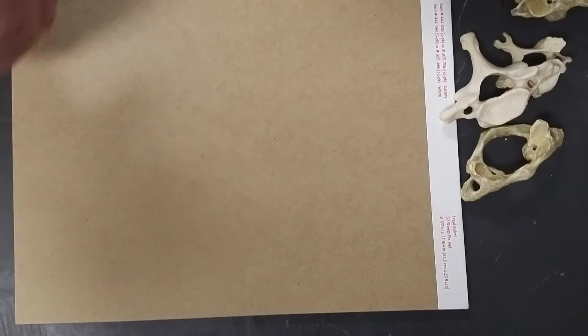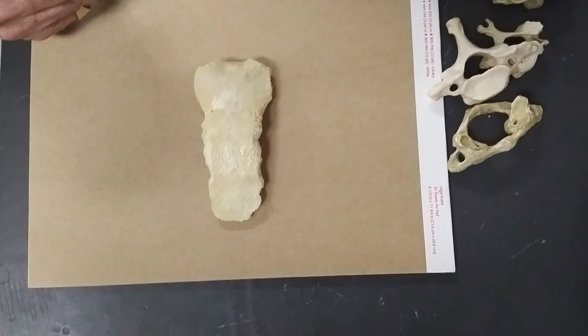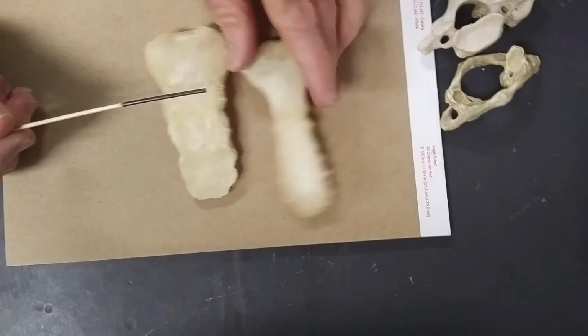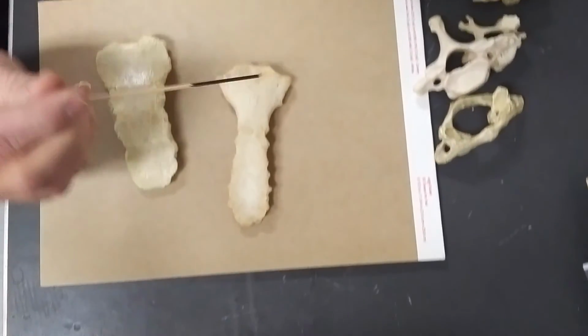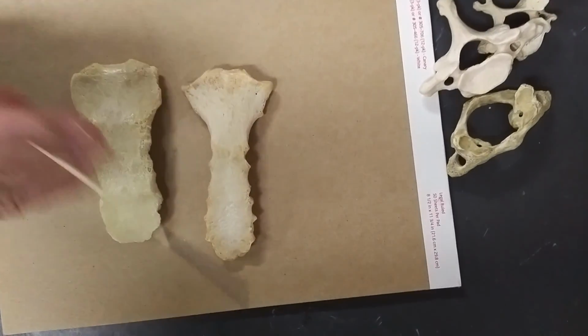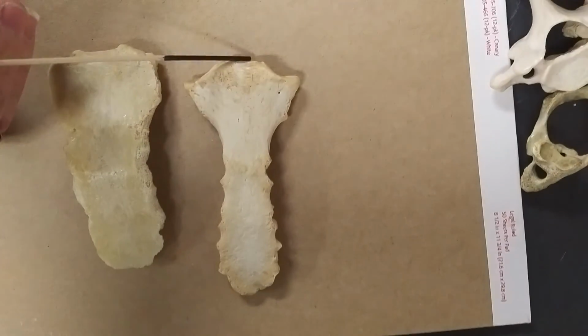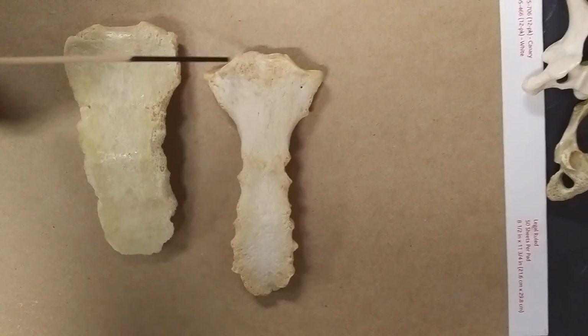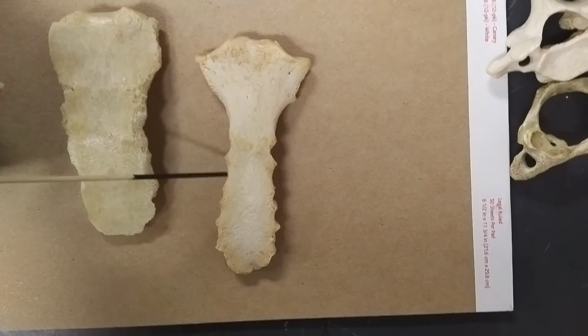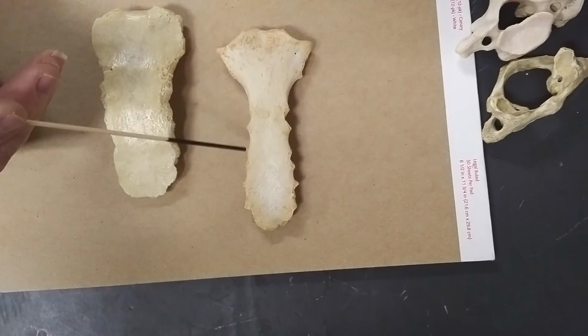On the manubrium, we have two manubria here. Let's get this one. We have the jugular notch, which is on the superior aspect of the manubrium. We have the clavicular notches for the clavicles. Then we have the costal notches for the ribs.